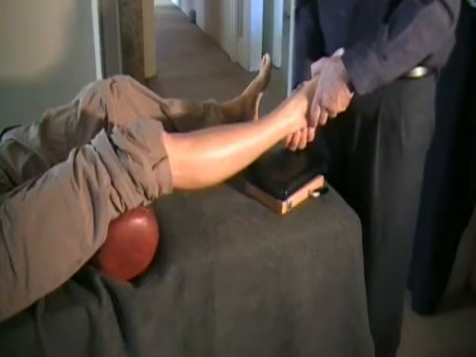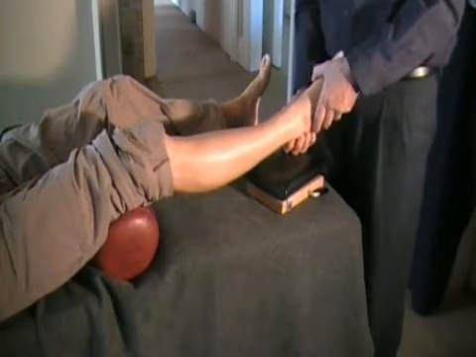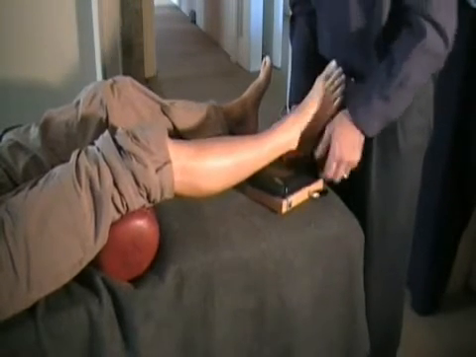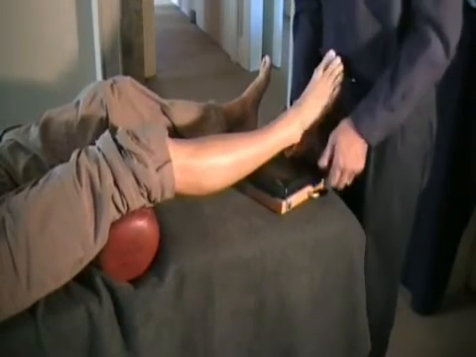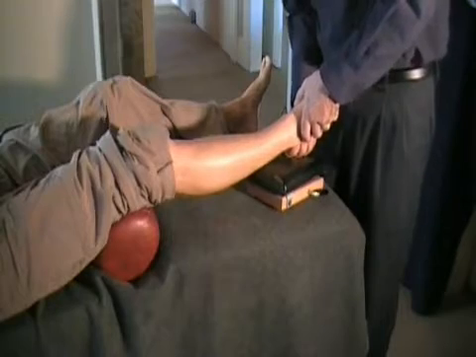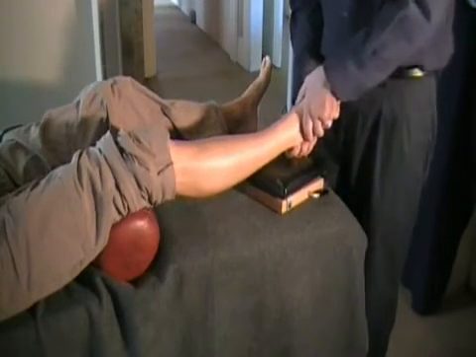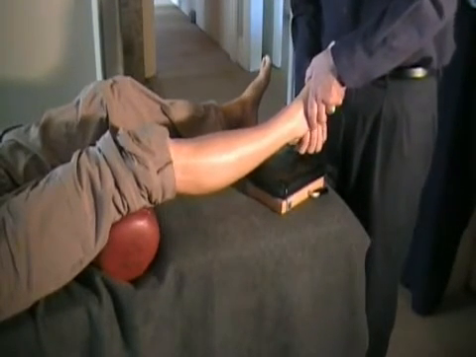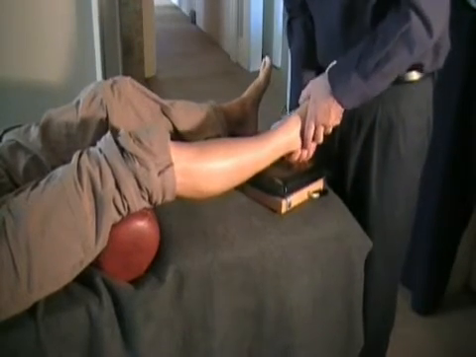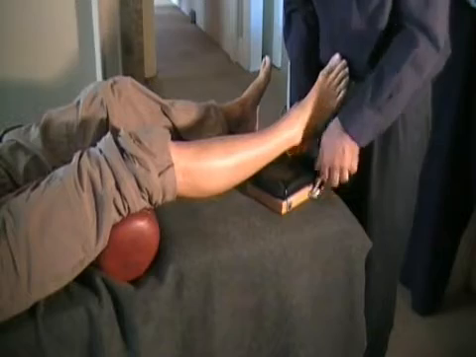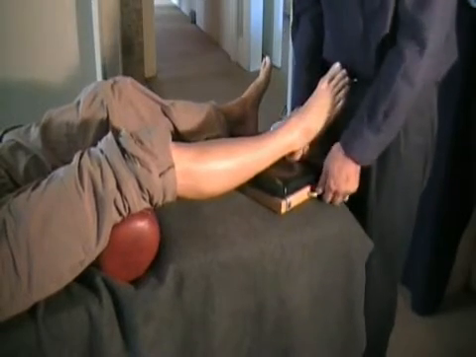You feel that right there? On the outside? Yeah. Uh-huh. Okay. Heel bone displacement. And this is how we do a simple adjustment of the heel bone or calcaneus to put it back underneath the talus and restore normal function of the foot and the plantar fascia.